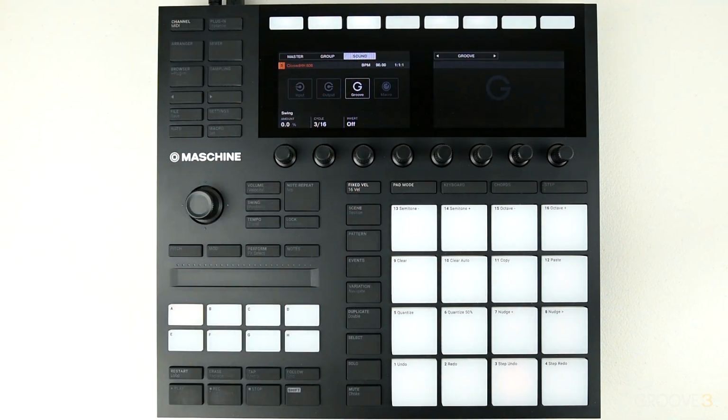Hit sound, then make sure it's on the groove mode. If it's set to one of the other modes like input or output, just use the push encoder to switch back and forth.